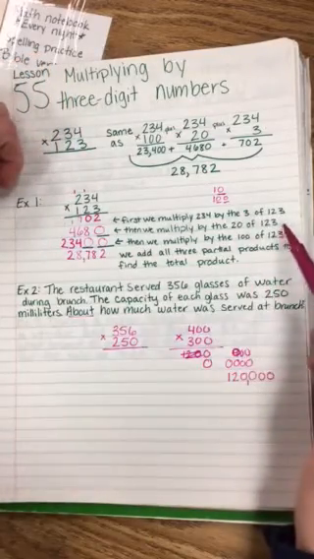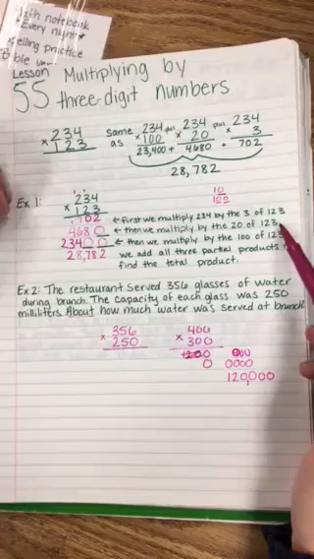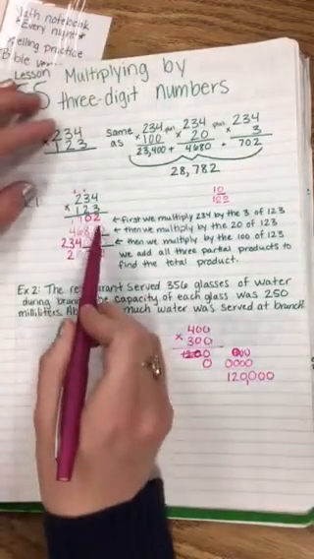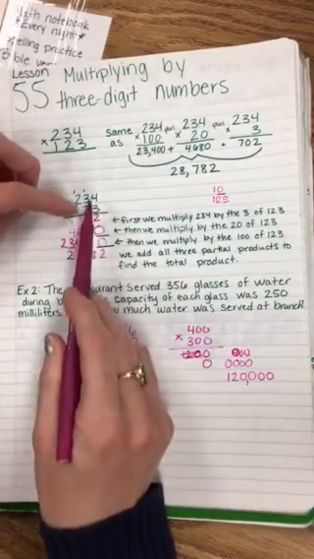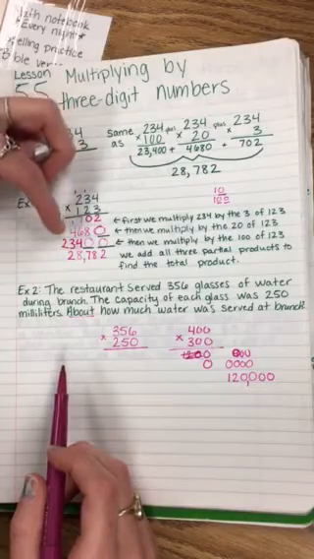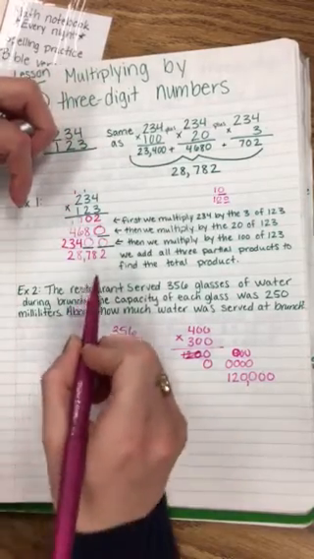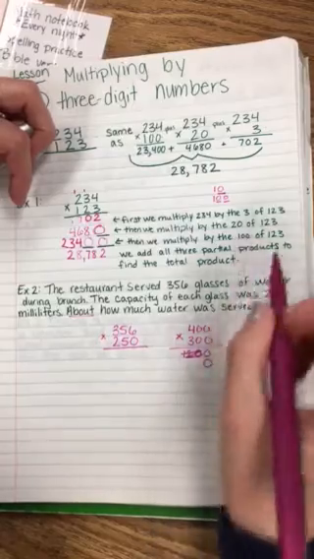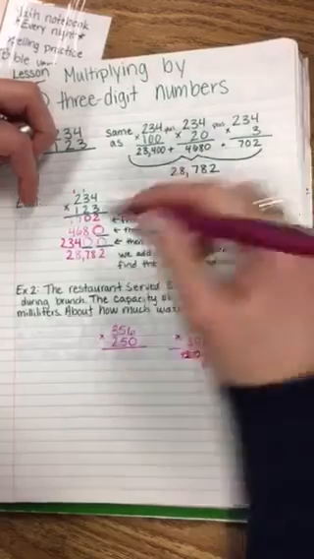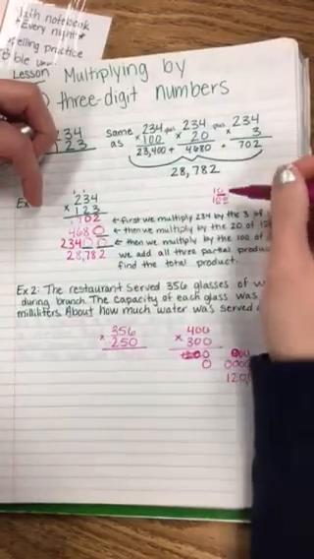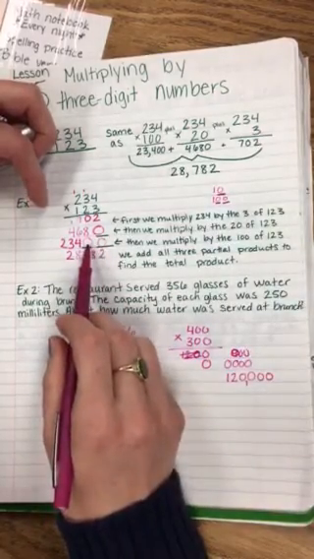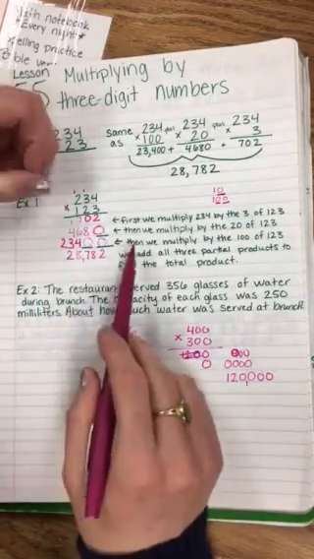Then we multiply by the 20 of 123. So then you're going to scoot over to the tens place, drop your 0, and 2 times 4 is 8, 2 times 3 is 6, and 2 times 2 is 4. Then, since you're multiplying by the hundreds place, see however many zeros there are. If it's in the tens place, there's 1 zero, so you're going to drop 1 zero when you scoot to the tens place. And when you're in the hundreds place, there's 2 zeros, so you're going to drop 2 zeros to multiply by the hundreds place.